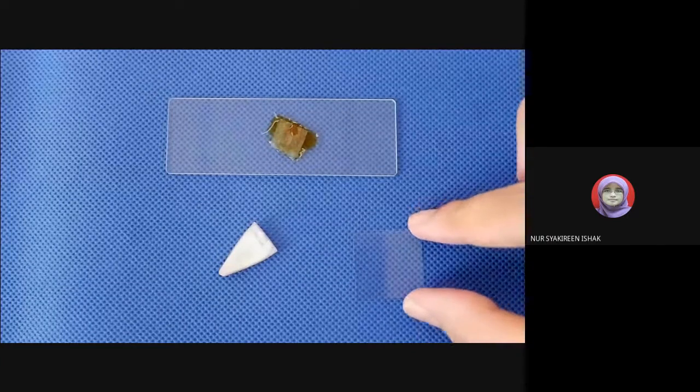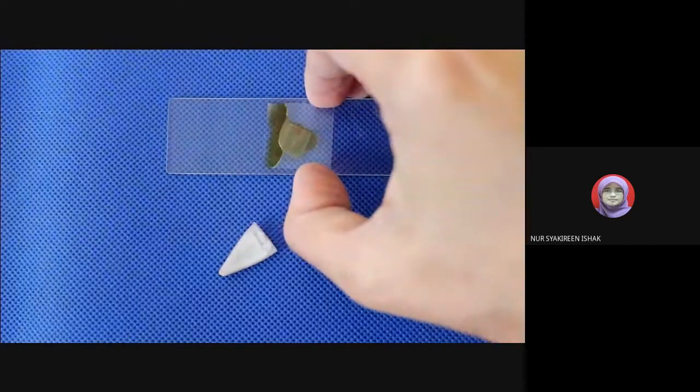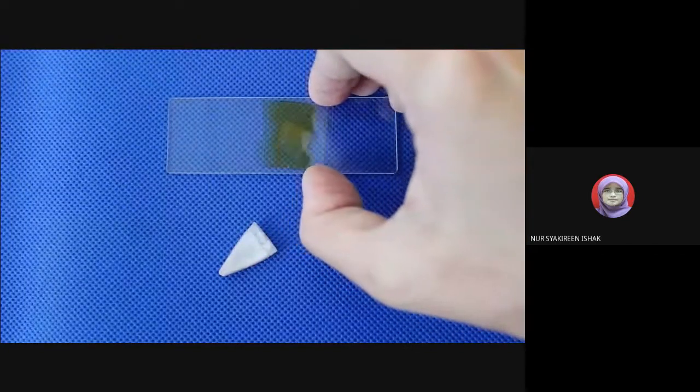Place one edge of the cover slip to one side of the stain and slowly lower the cover slip. If you need to remove excess stain, touch the edge of the slip with a paper towel.